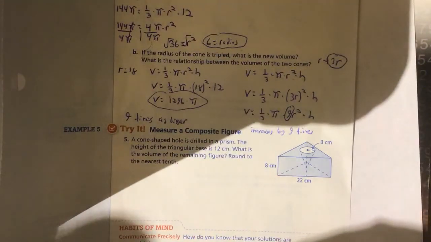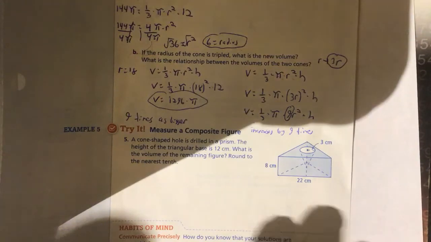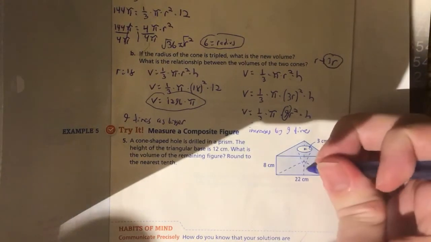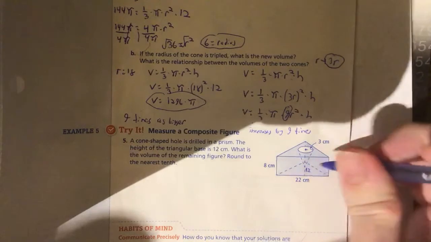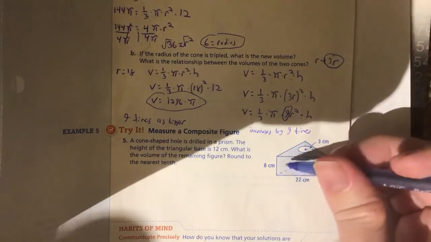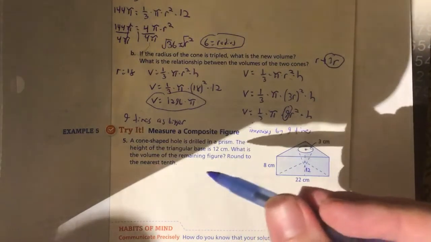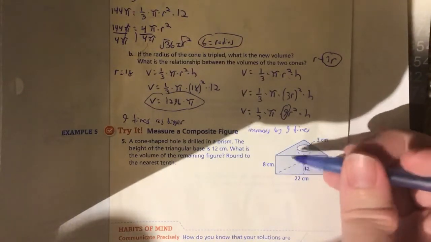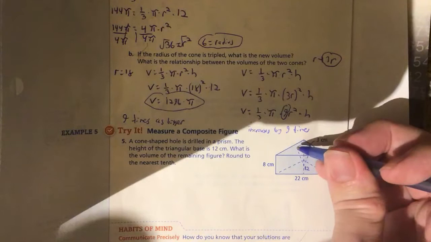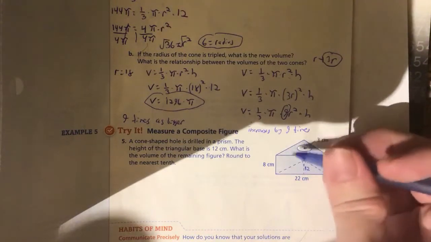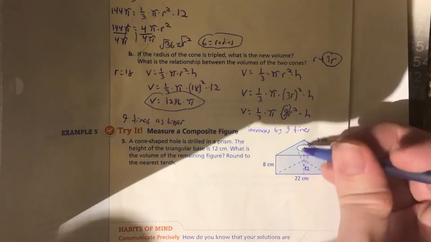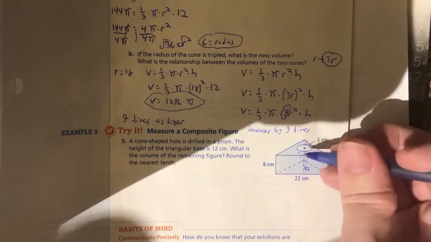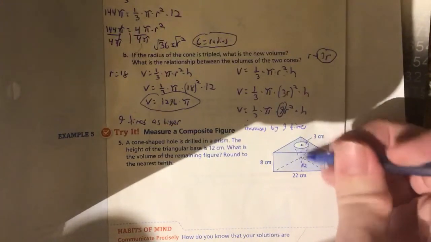Okay, example 5. A cone-shaped hole is drilled in a prism. The height of the triangular base is 12. So that's saying this piece, the height of the base. Remember, the height of the base is different than the height of the prism. What is the volume of the remaining figure? So this deals with composite figures. I have to find the area of the shaded region. So basically, I'm taking the entire figure and I'm taking away this little cone piece from it. I don't need this. So this piece I'm taking out, removing.